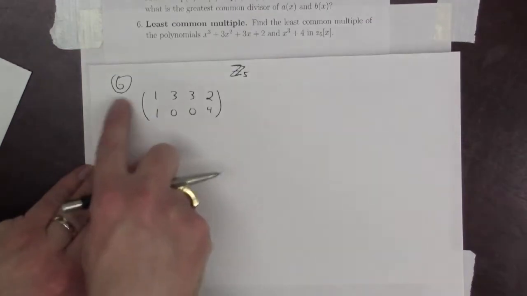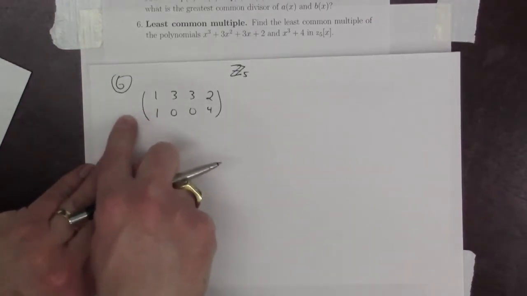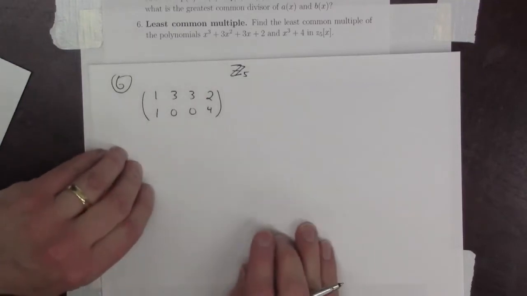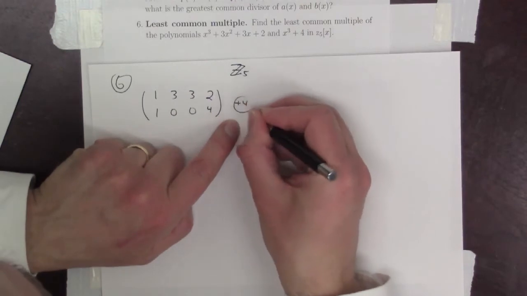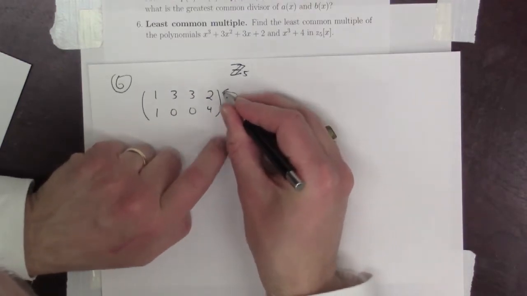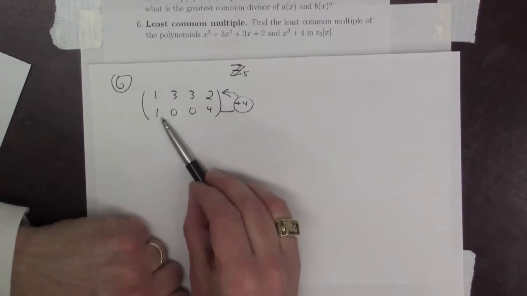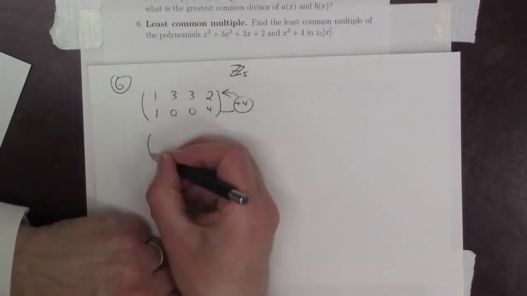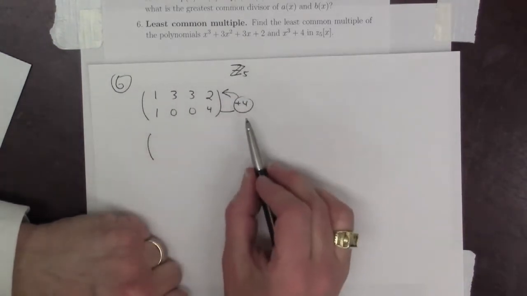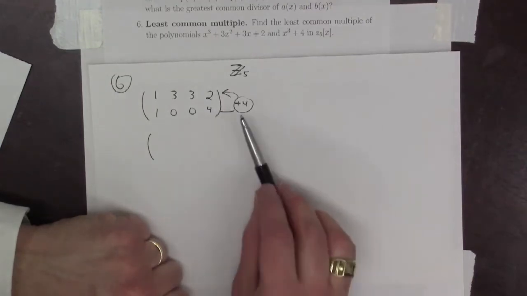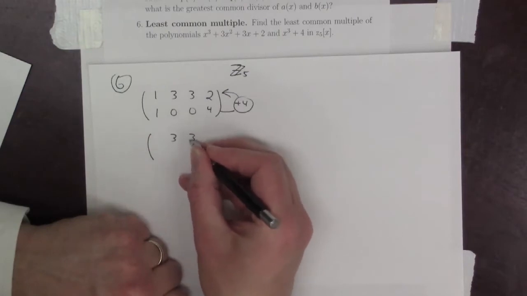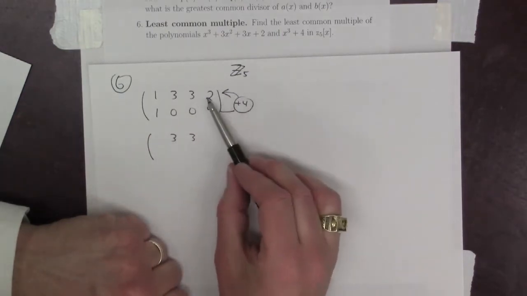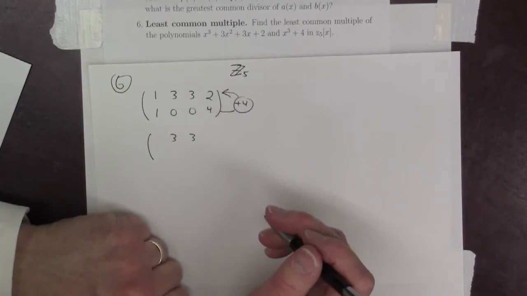So the Bezouting, I will write things over here, but I don't care about that. I'm only interested in computing the GCD and then the least common multiple. So here we go. Plus 4, that we kill off using this one. Remember, mod 5, plus 4 is the same as subtracting, so I'm going to get nothing here. That 3 remains, that 3 remains. And now 2 minus 4 is what? 3.